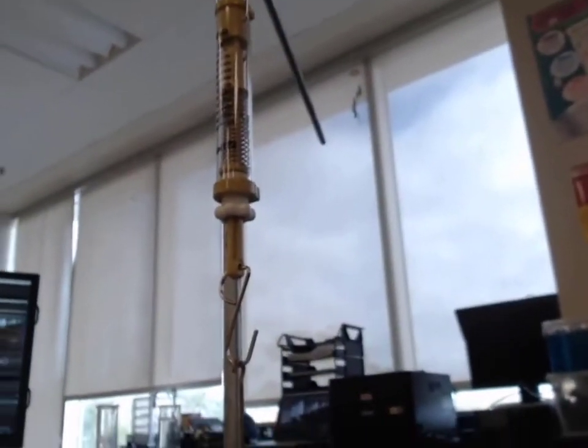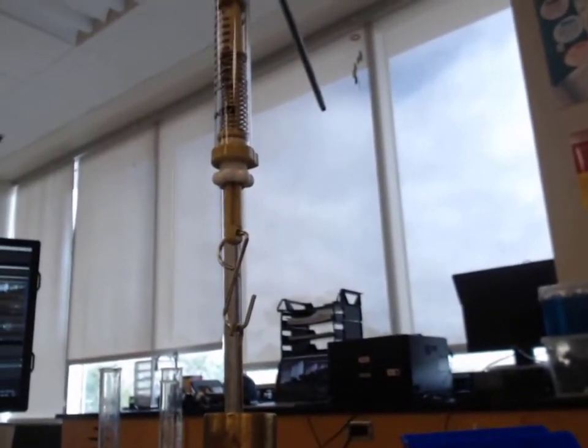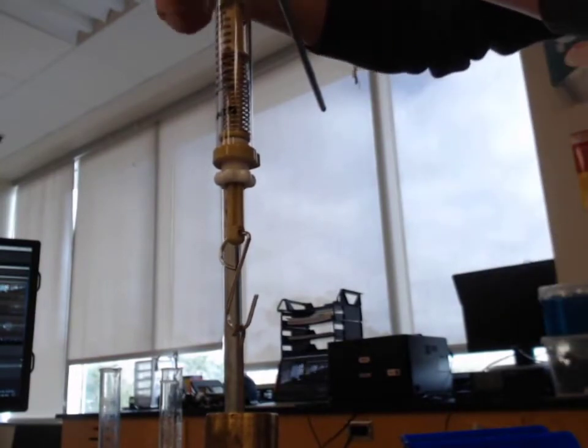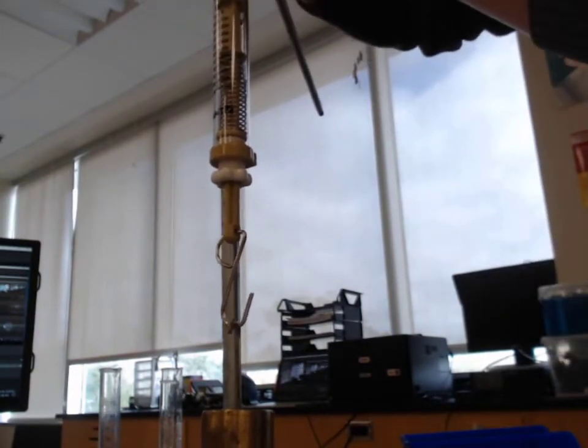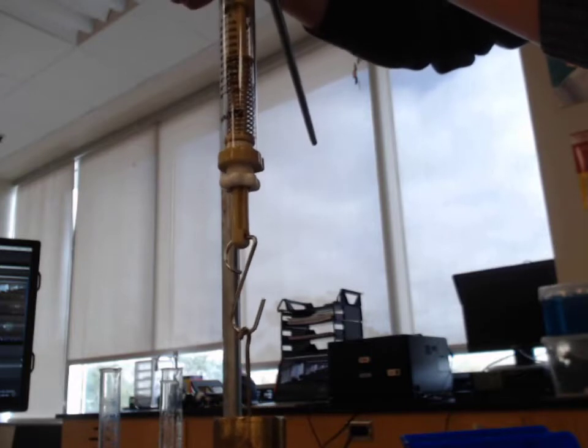Alright, and then we're going to submerge this guy. Let's see if we can get a better view of what's happening to our spring scale as we lower it into our water.